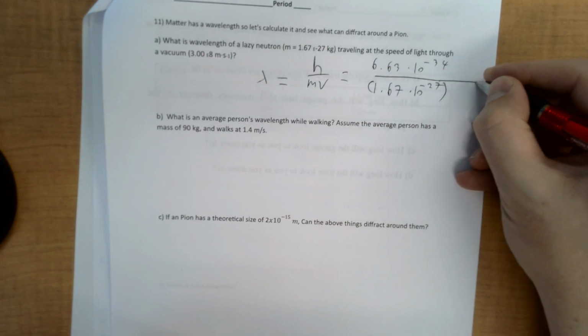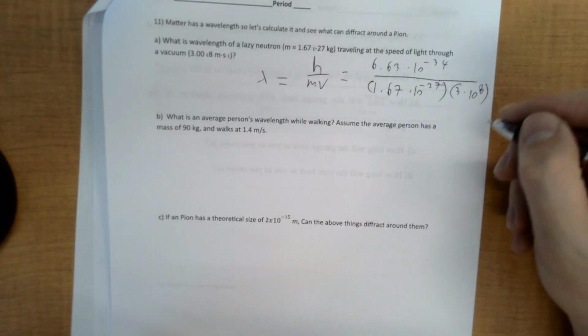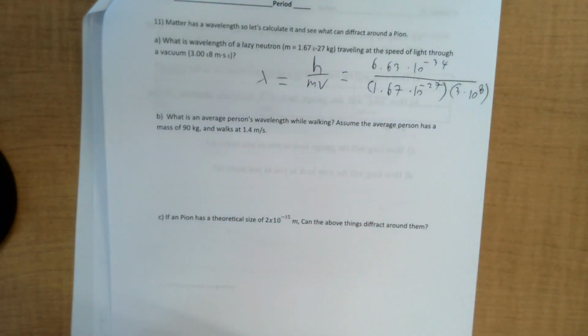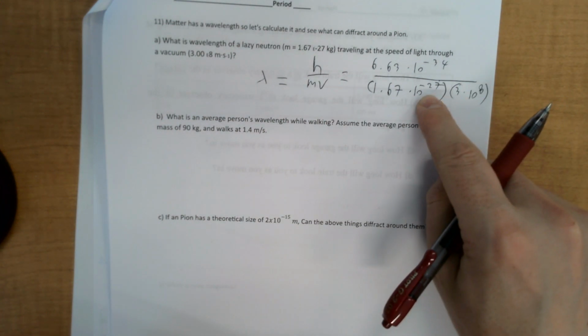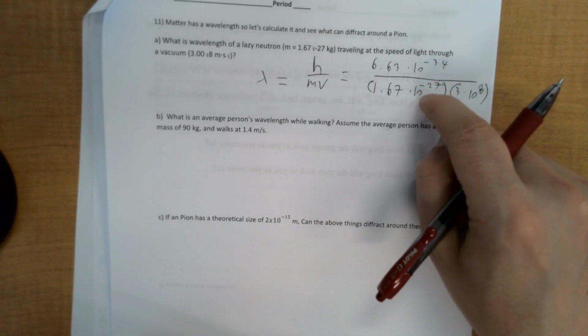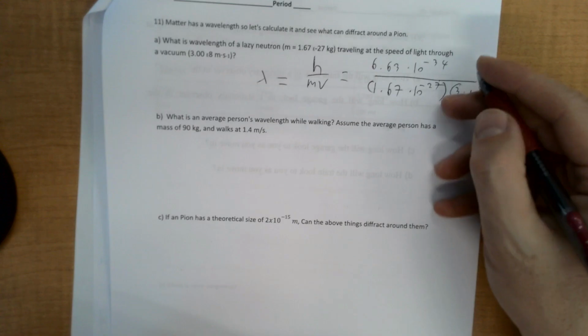And the speed it's traveling is 3 times 10 to the 8th. Very fast. So now, of course, you know what I'm going to do before I even plug into a calculator. Let's murder some powers away. So that's adding. It's dividing so this becomes a positive value. It's dividing so this becomes negative.